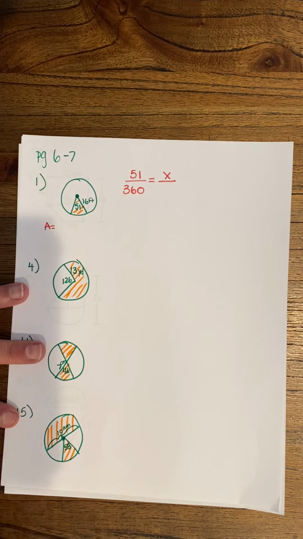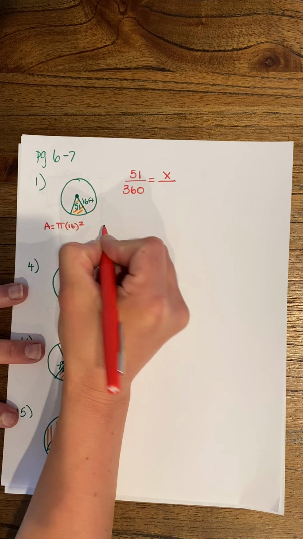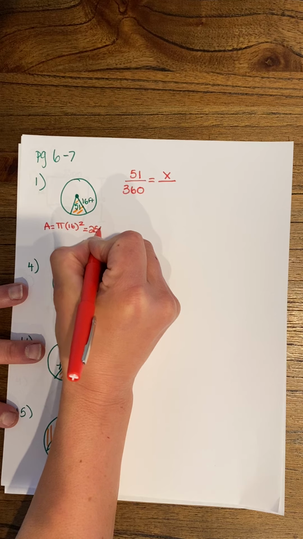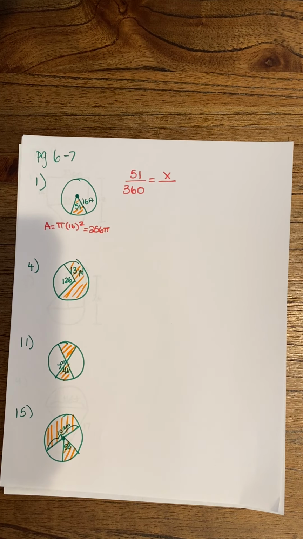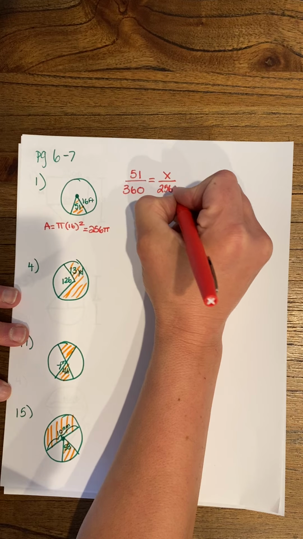Remember, area of a circle is pi r squared. The radius here is 16, so all we have to do is 16 squared. What we get is 256 times pi. We could just leave it like that. You don't have to make it a decimal. You can, just remember you'd have to round, so you might as well just leave it as 256 pi.